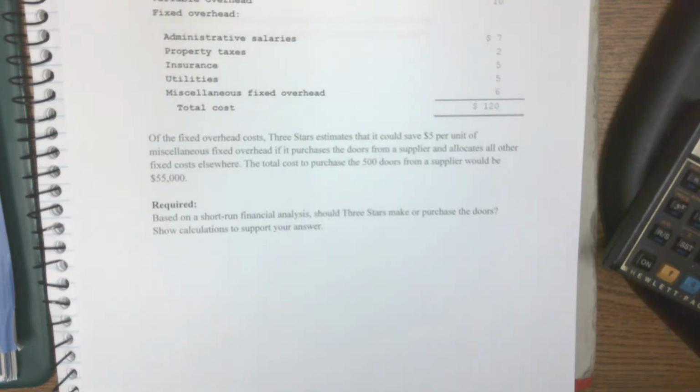Of the fixed overhead cost, 3 Stars estimates it could save $5 per unit of miscellaneous fixed overhead if it purchases the doors and allocates all other costs elsewhere. The company's total cost to purchase the 500 doors from the supplier would be $5,500.